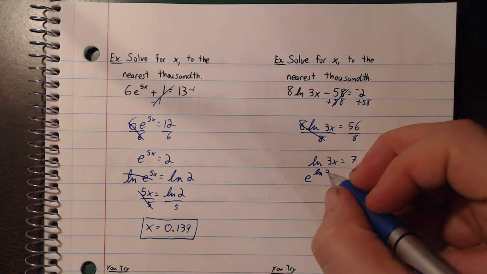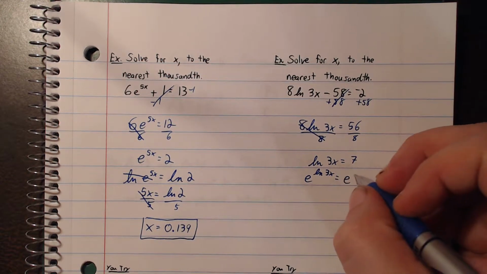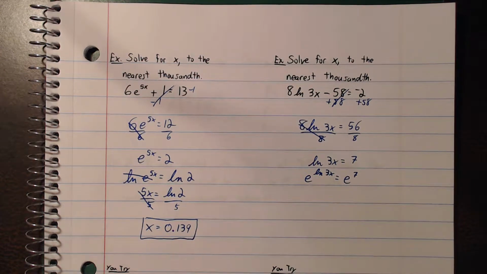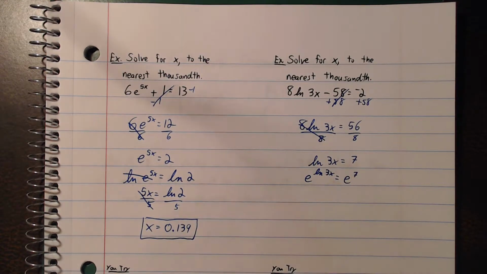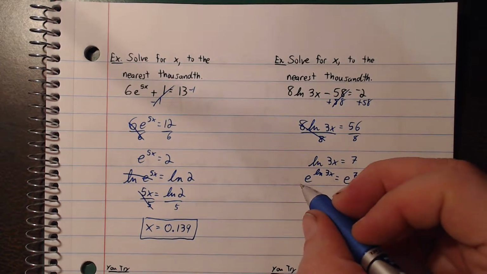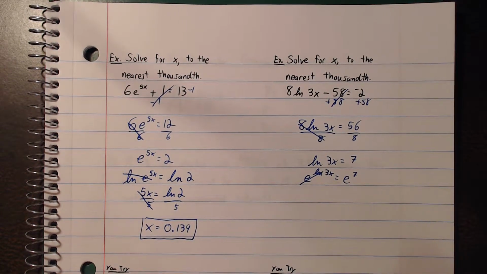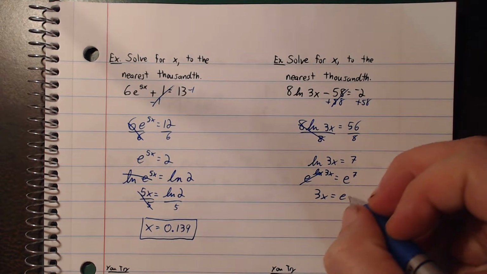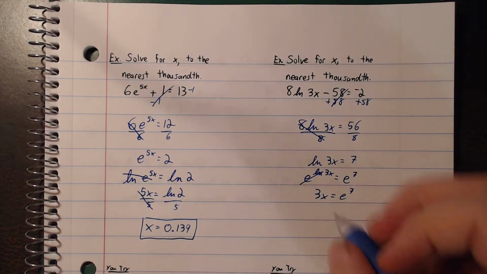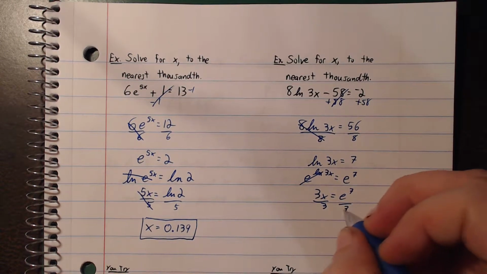e to the ln of 3x equals e to the 7th. That goes back to the first bit of this lesson where I was showing you the exponential growth or decay functions, right? We have e as a base. Now we notice that the e and ln, those are inverses, they cancel. So we get 3x equals e to the 7th, and all we have to do now is divide by 3.